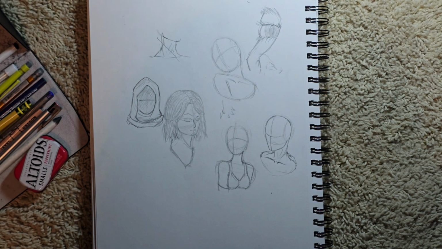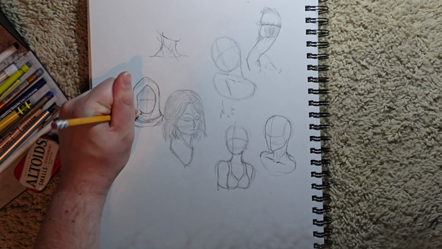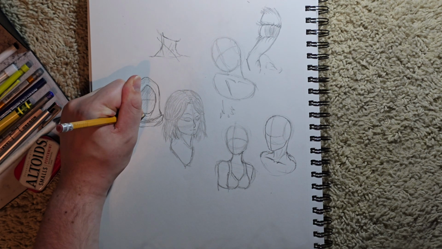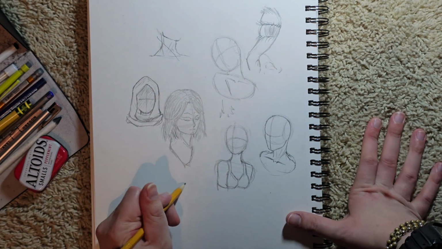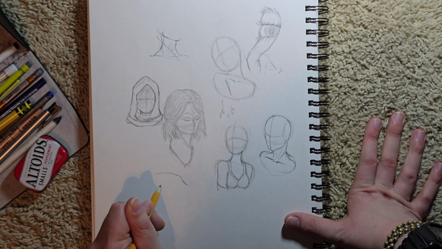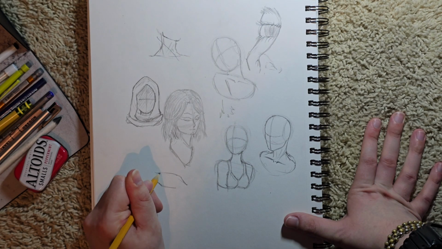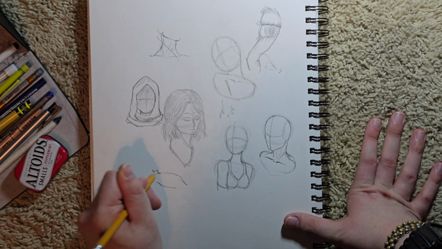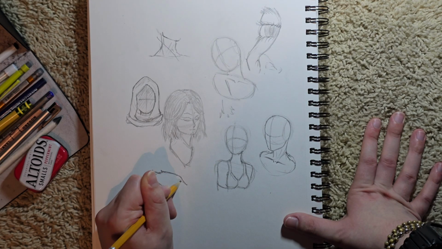Alright, what now? I don't know. Go ahead and give him a neck, just so you can kind of see where his neck is. I don't really know. Should we draw some eyes or something? I don't know, we could try drawing an eye. Try doing a stylized eye, just kind of off the top of the head, just randomly. I don't know. There we go.